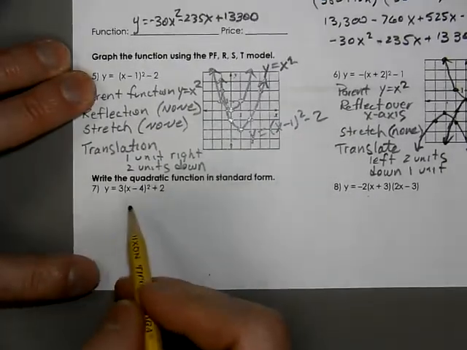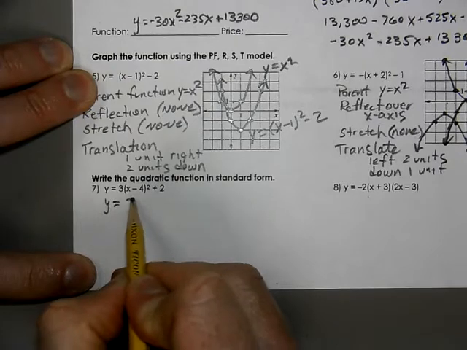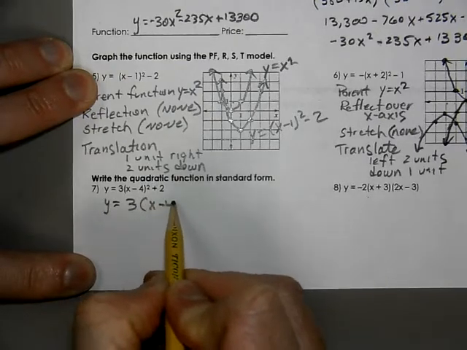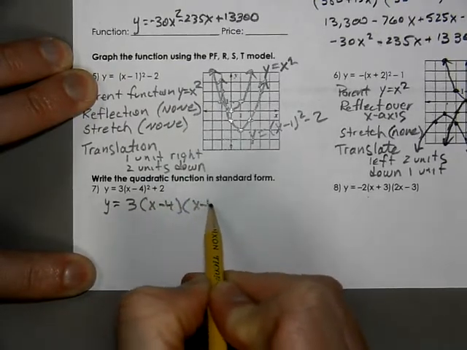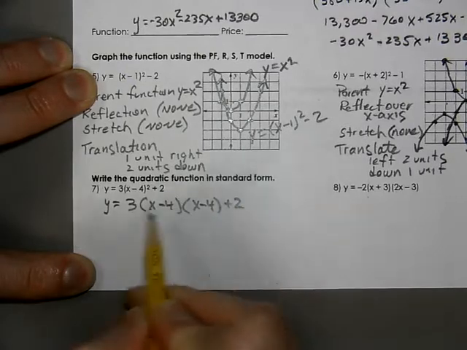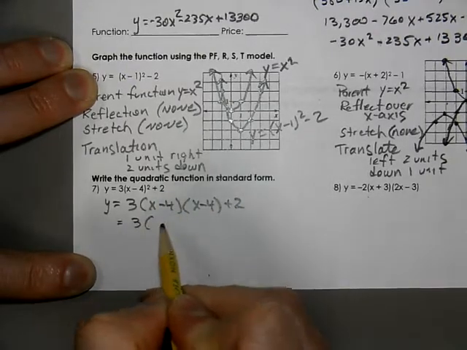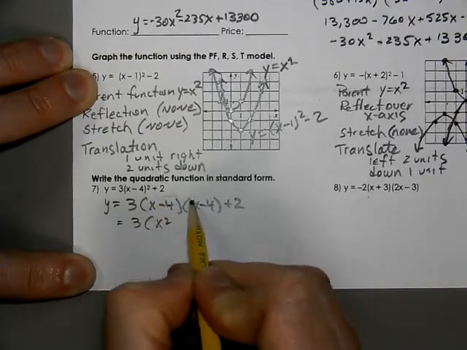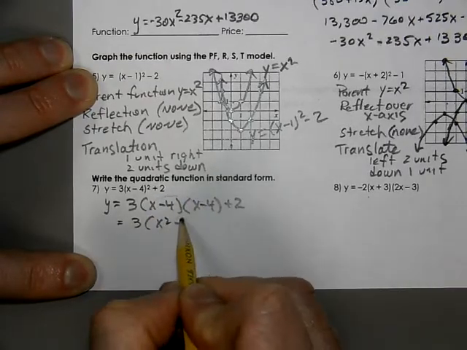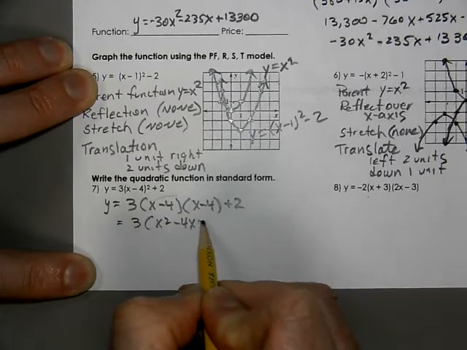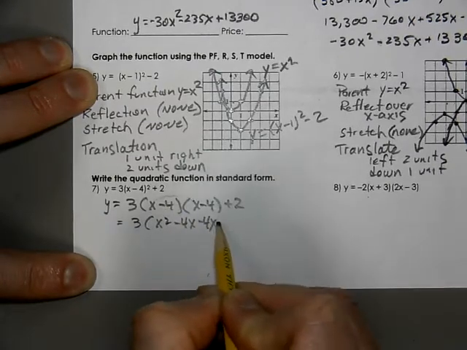And write our equation. To write the equation in standard form, we need to write the quantity that's being squared twice. We're going to FOIL through to x squared minus 4x plus 16.